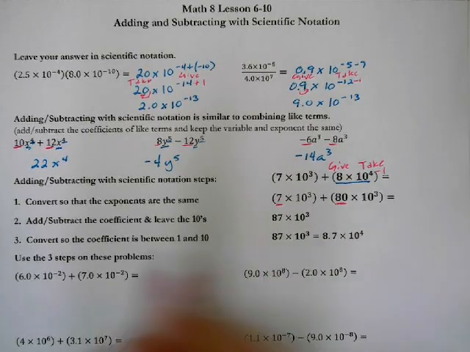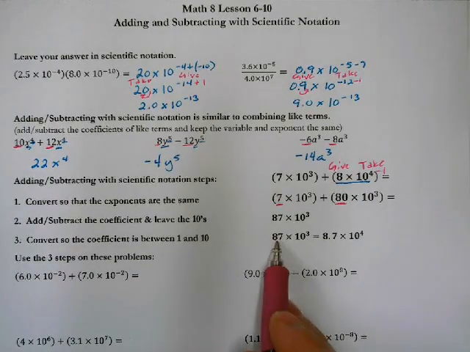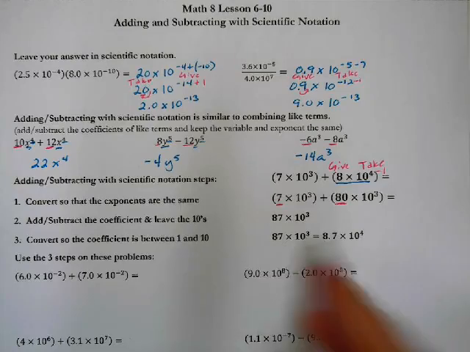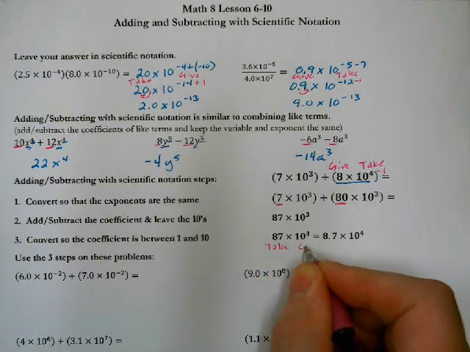And then once you get to the end, you might have to convert so that this number is between 1 and 10, which we do. We go ahead and take a power of 10 here, and then give a power of 10 here.